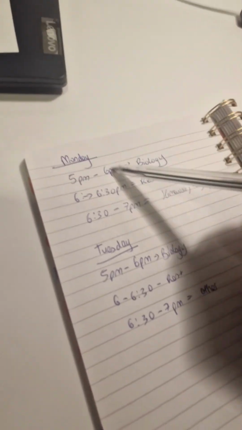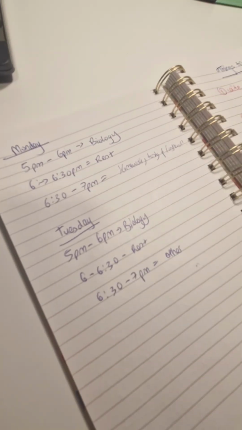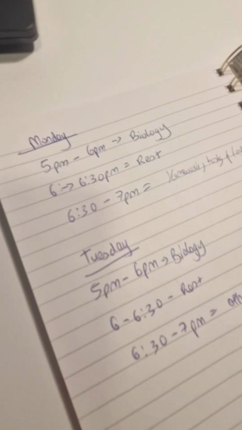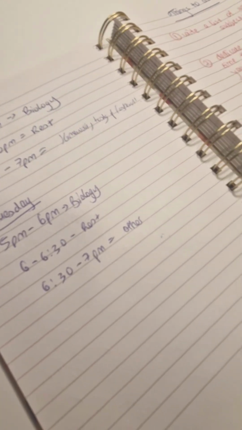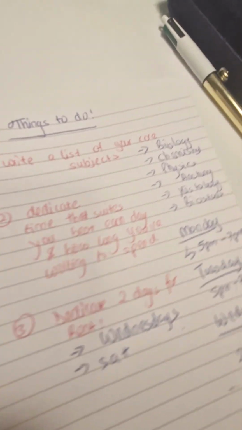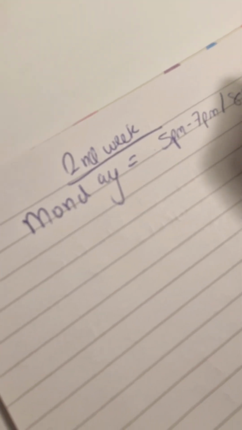Now, you do the same for Monday, Tuesday, Thursday, Friday, and Sunday with just one subject. And in your second week, you're going to start incorporating your second subject. So let's try and incorporate anatomy next. So for our second week, excuse my handwriting, on Monday, we would have dedicated 5 p.m. to 7 p.m., but we can start raising the stakes up a bit to 8 p.m.